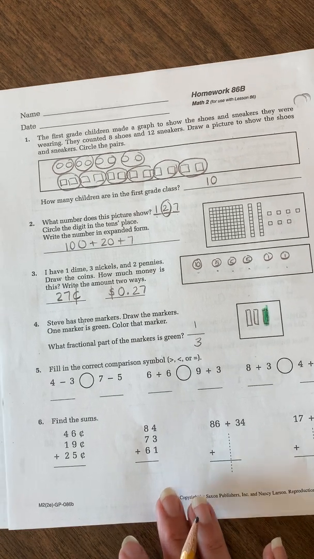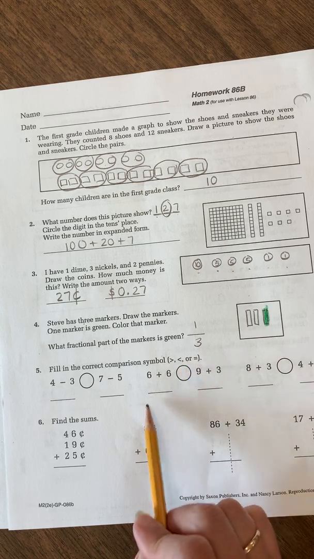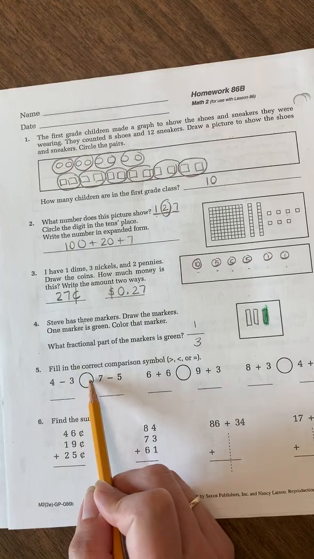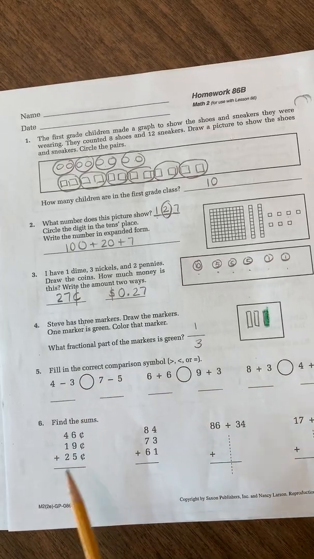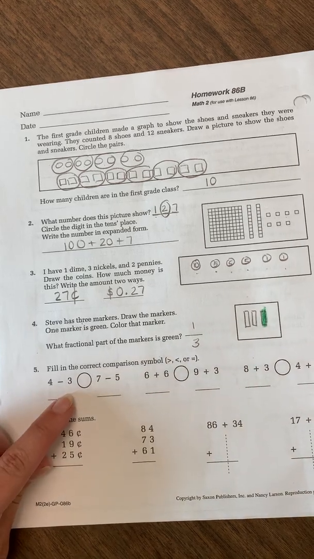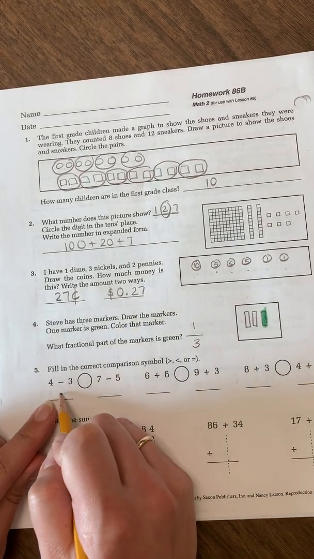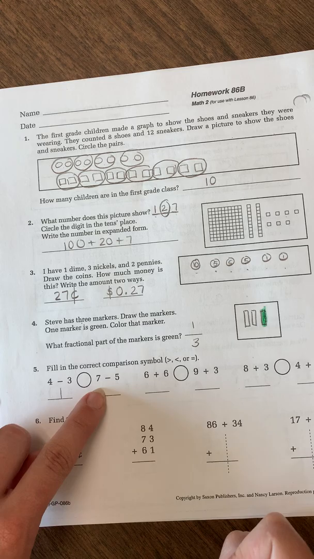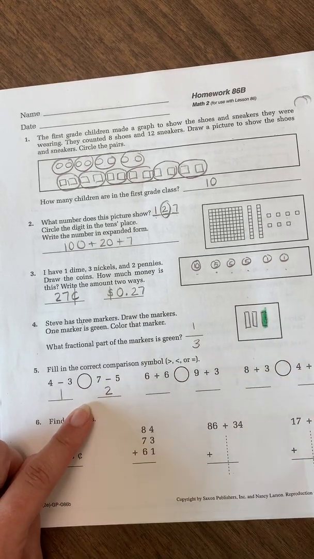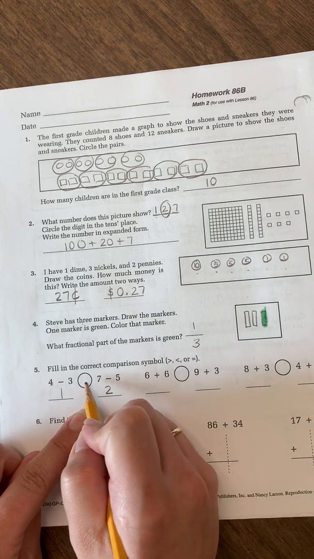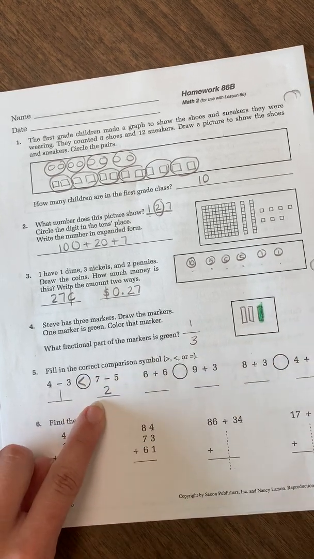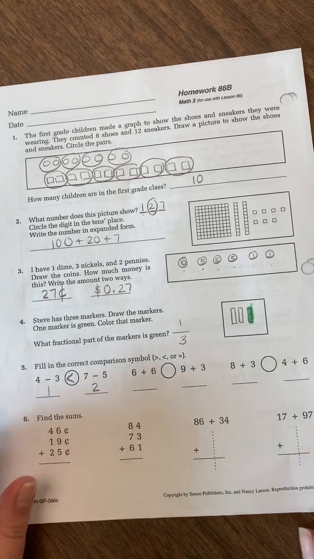We're going to use a correct comparison symbol to fill in these number sentences. Before I can compare, I need to solve the equation. 4 minus 3 is 1, and 7 minus 5 is 2. So the symbol I'm going to use, my mouth is going to open towards 2. 2 is bigger than 1.